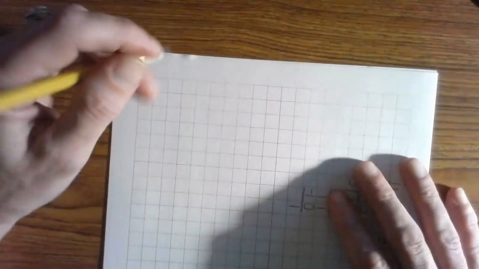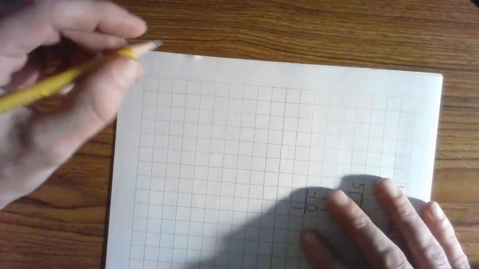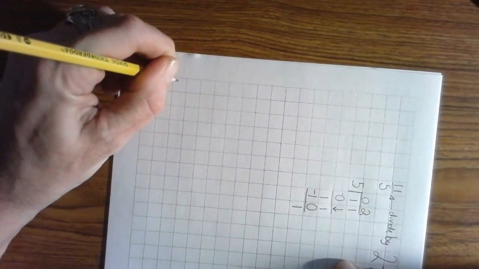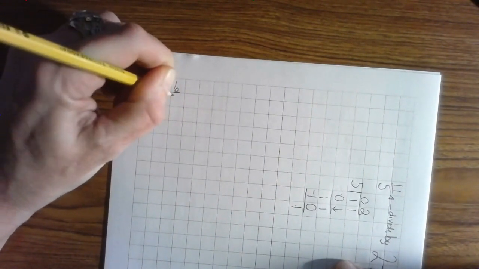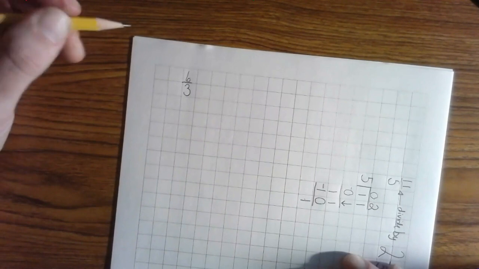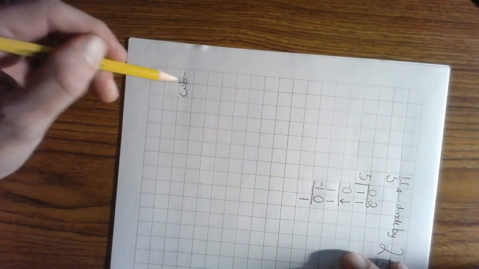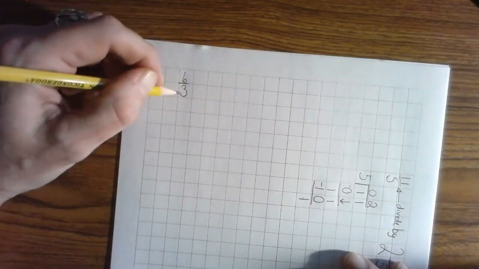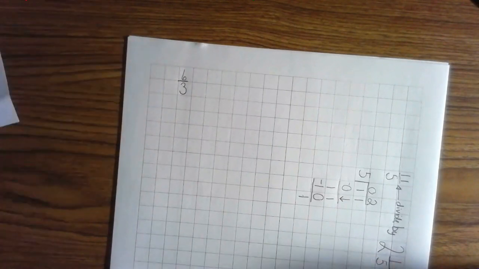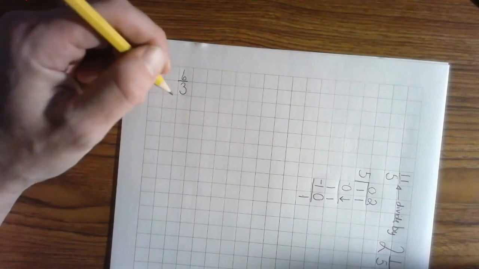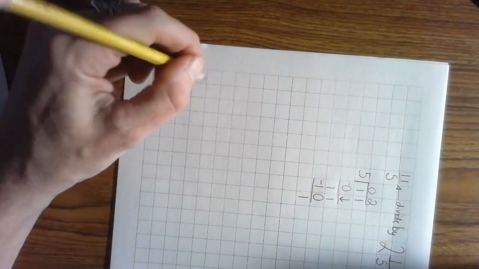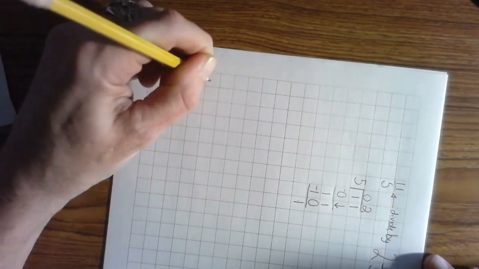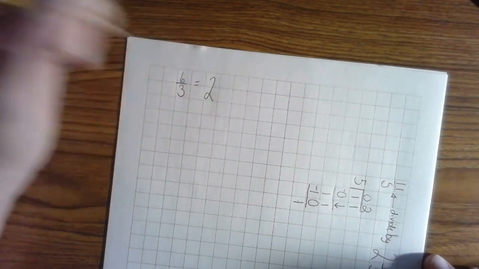The next type of improper fractions that we'll run into in fifth grade is when our improper fraction will turn into a whole number. 6 over 3. Can 3 evenly divide into 6 without going over? Yes, it can, because 3 times 2 is 6. So therefore, the answer to this one is just 2.